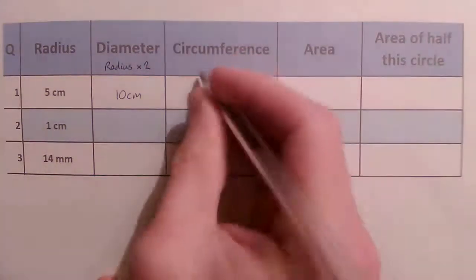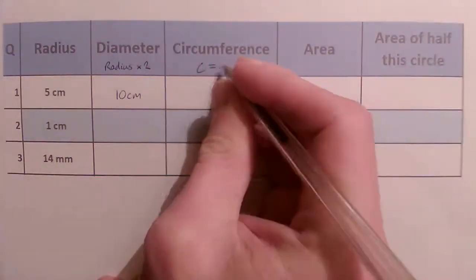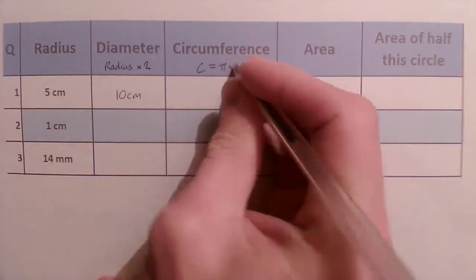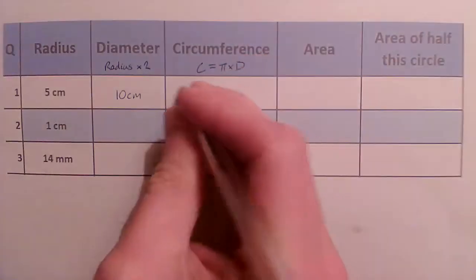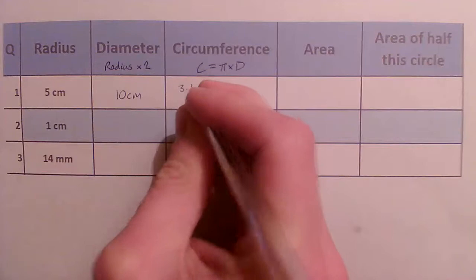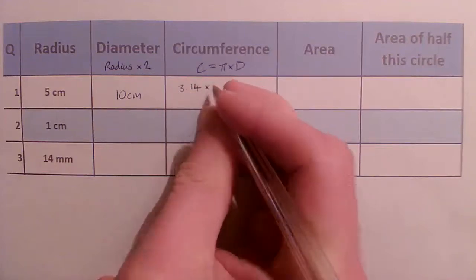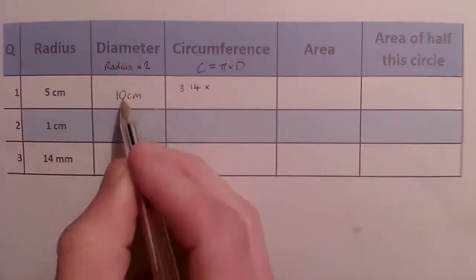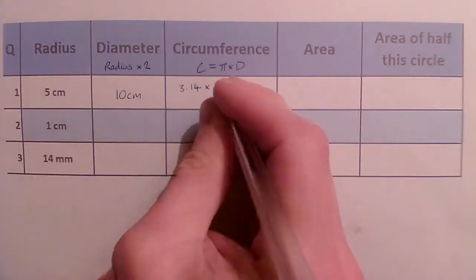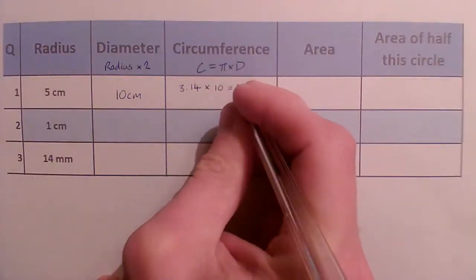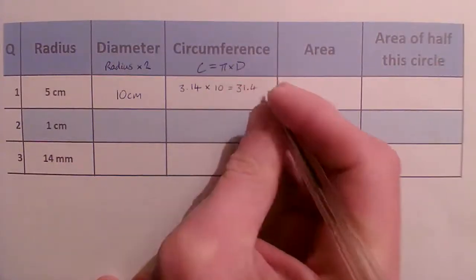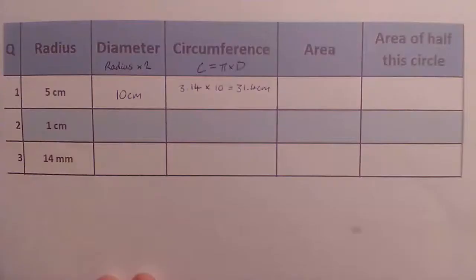Our circumference, well, our formula is C equals pi times D. So in your calculator, you need to do 3.14 and look at our diameter. Our D column is diameter. So 3.14 times 10. That should give 31.4 centimeters.